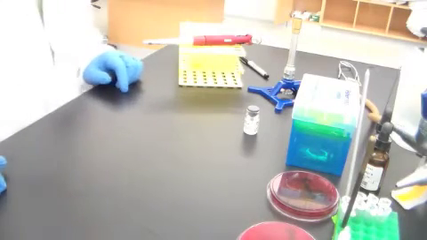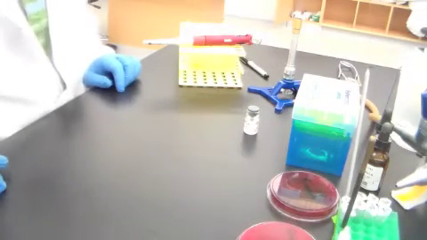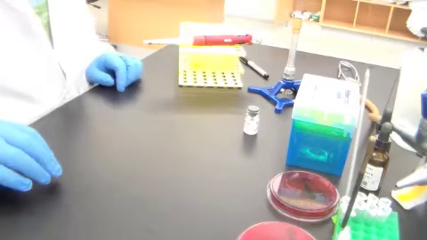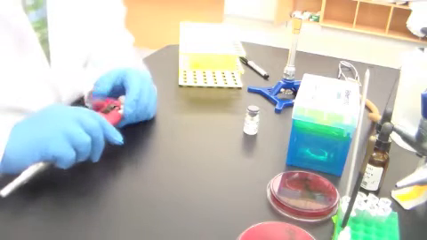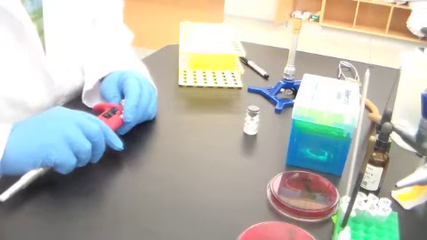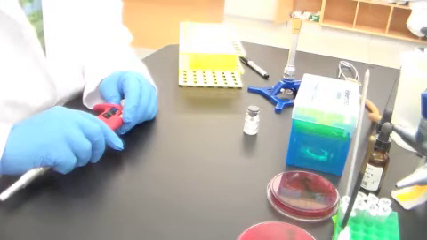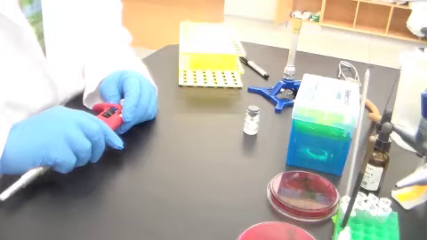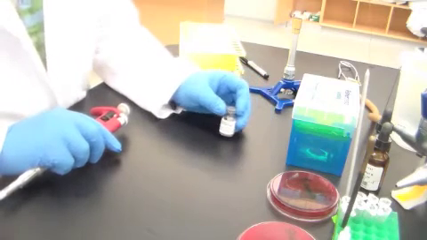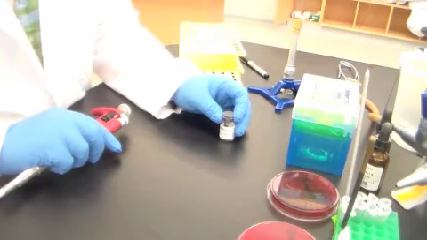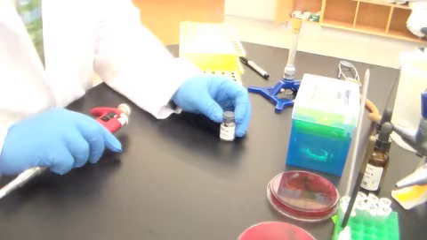Okay, so in week 6, one of the tests that you'll do this day in lab that you'll actually see the results from is a test called the coagulase test. This is not a test where you inoculate a medium and then wait for the bacteria to grow. This is a test that uses bacteria that have already grown.